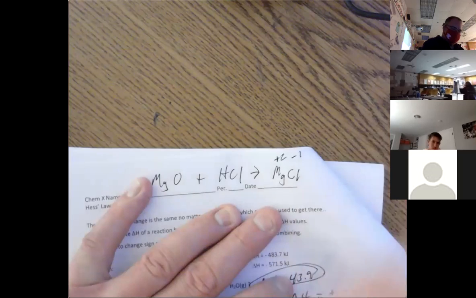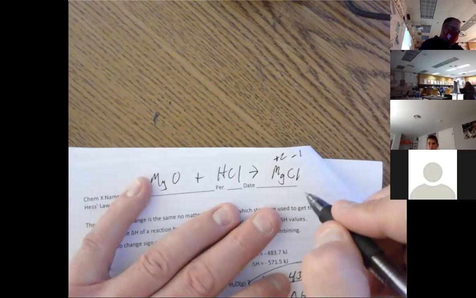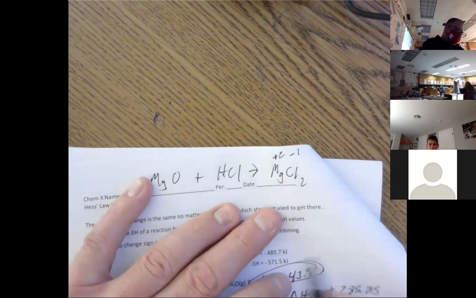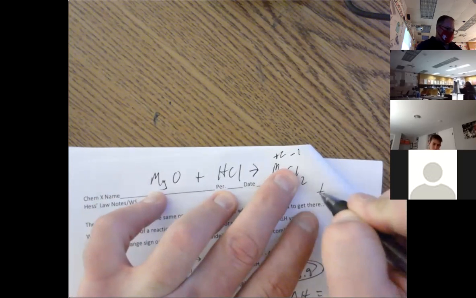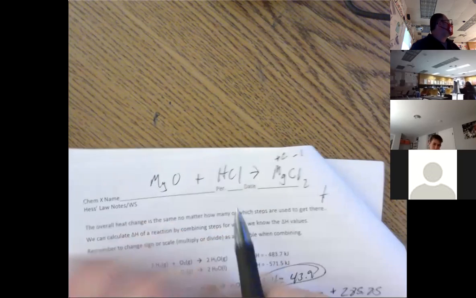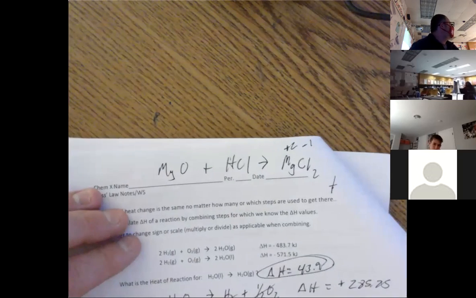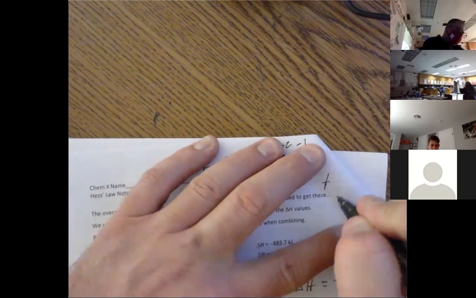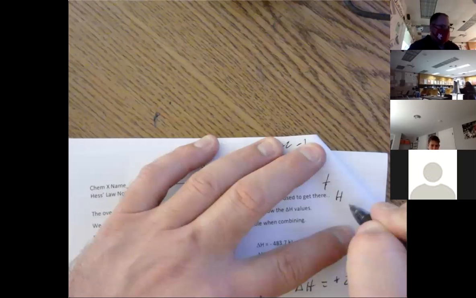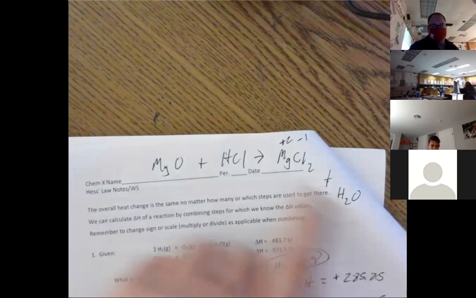Yes, MgCl2. And what else did you say? Hydrogen oxide? Yep. What's a better word for hydrogen oxide? Water. Who was that? Ava. Nice, Ava. Water. Obviously, there needs to be some balancing in here.